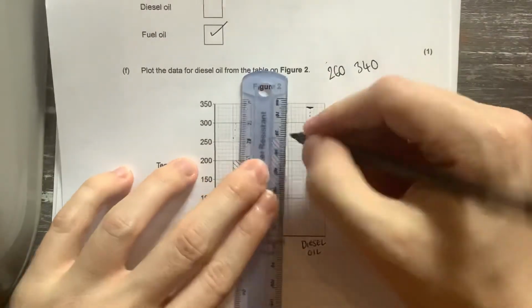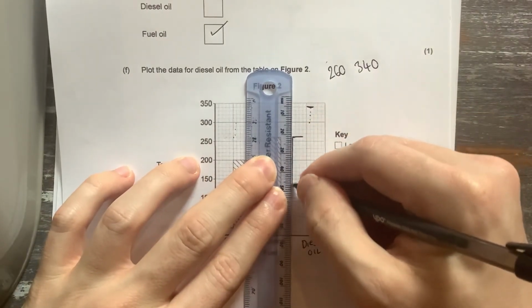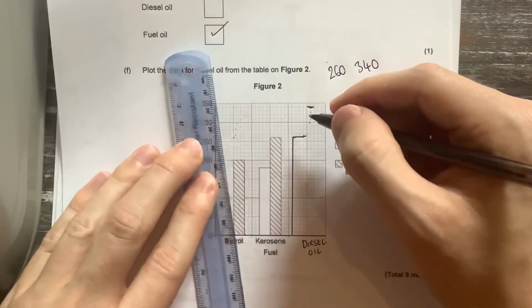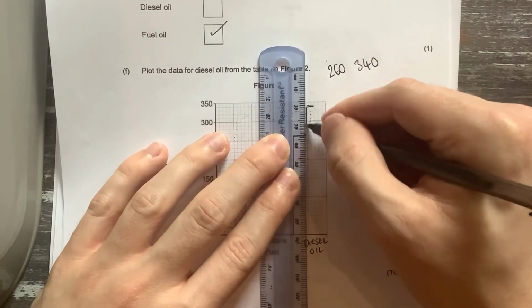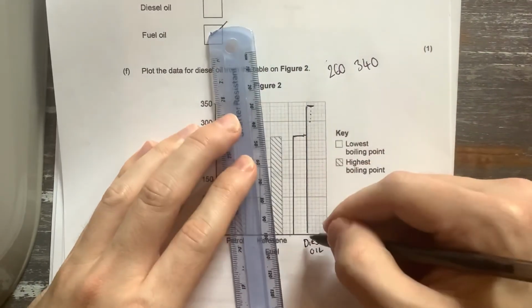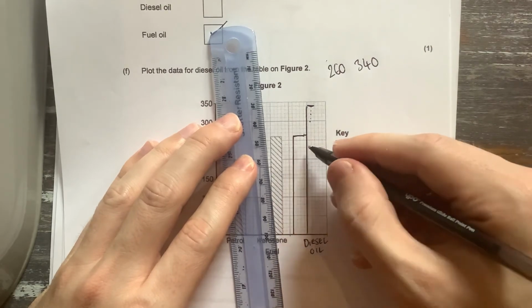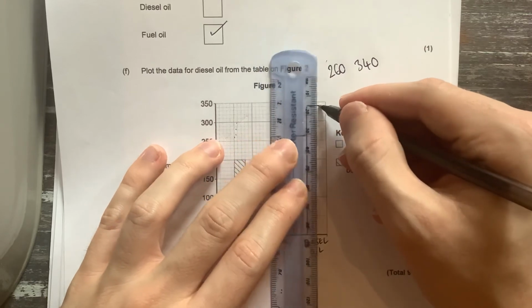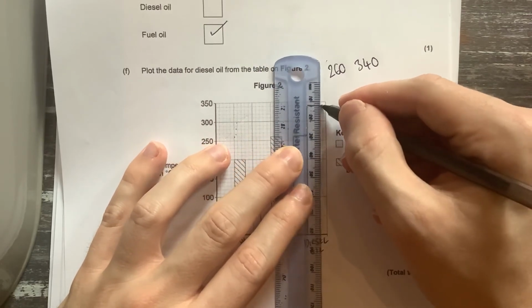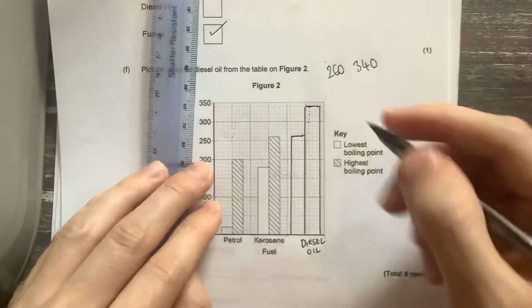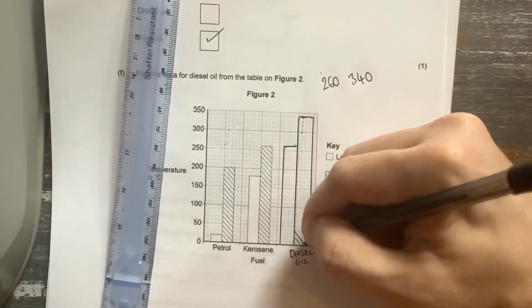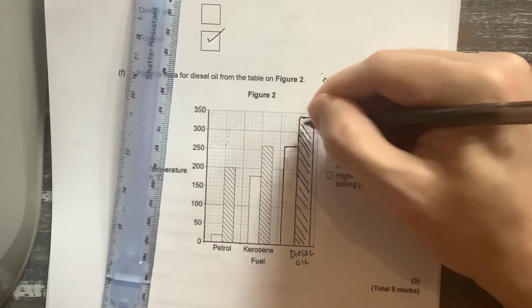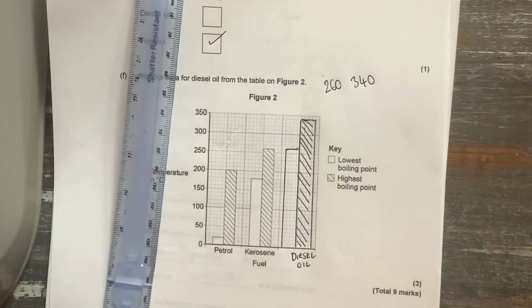Good idea to use a ruler. Make sure you take up the same number of squares, 1, 2, 3, 4. And there you go. That'll get you 3 marks.